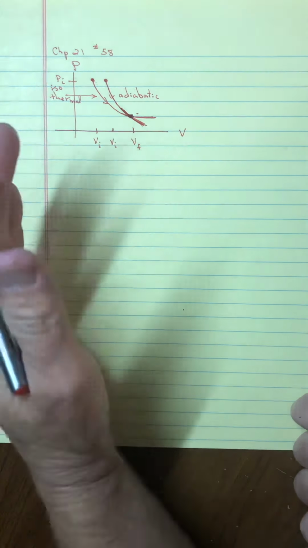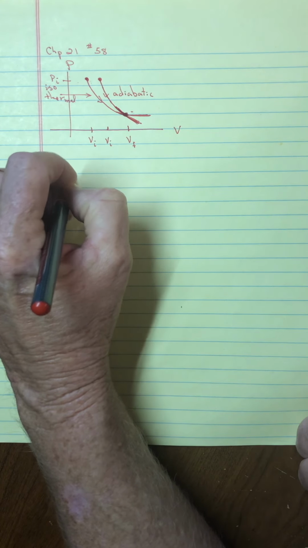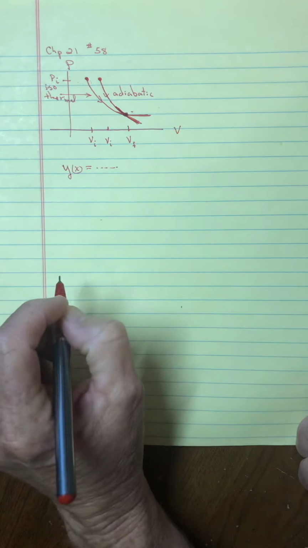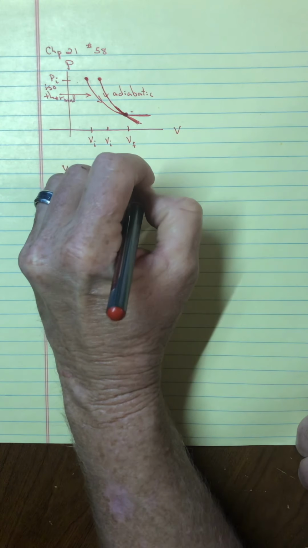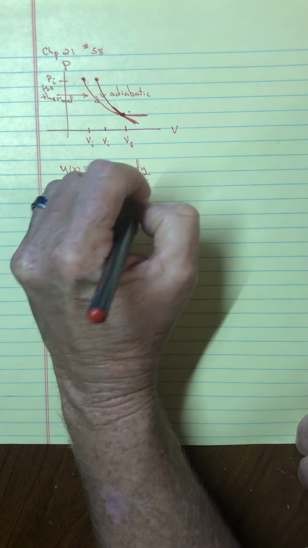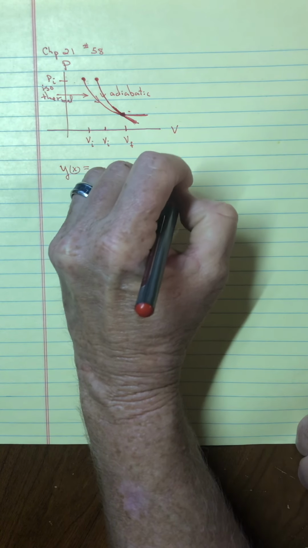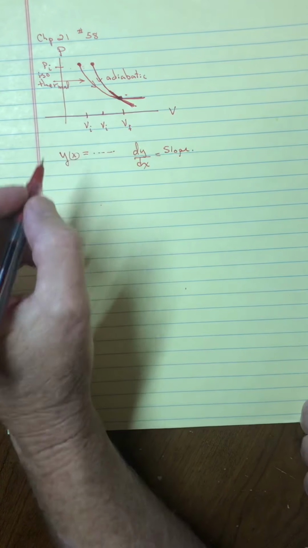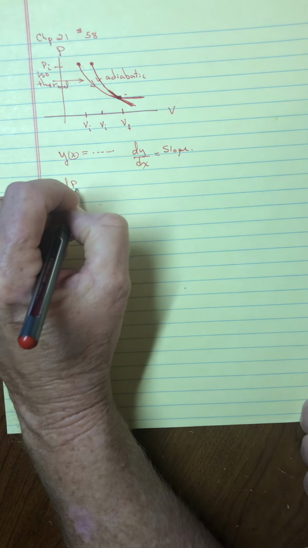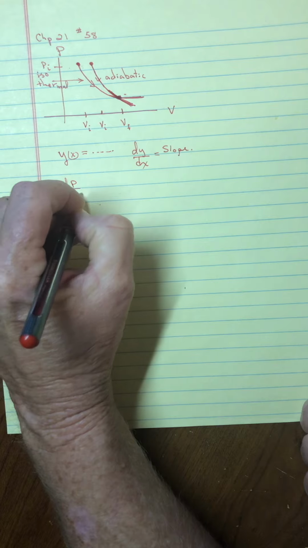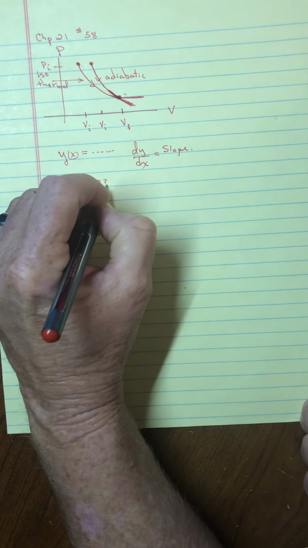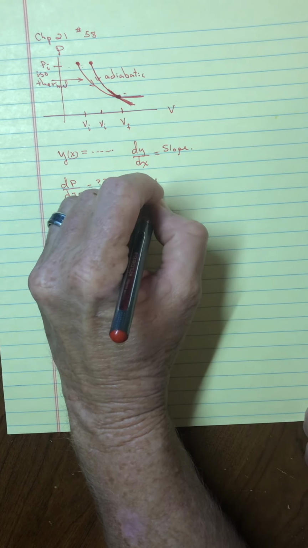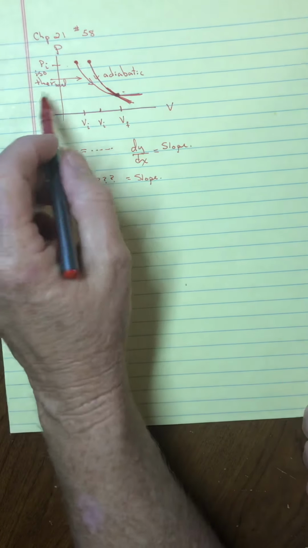You probably remember from your calculus class that if you have some y as a function of x, and you took the derivative of y with respect to x, that is then the slope. So in this case, I would be looking for dP/dV. How does the pressure change with volume? That would be the slope. So let me start with the isotherm.